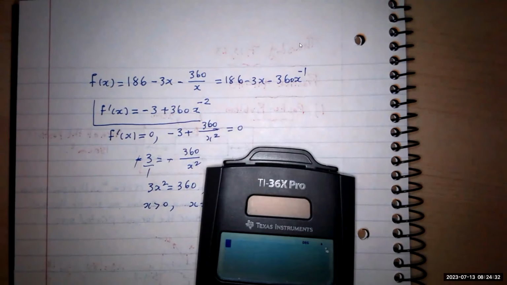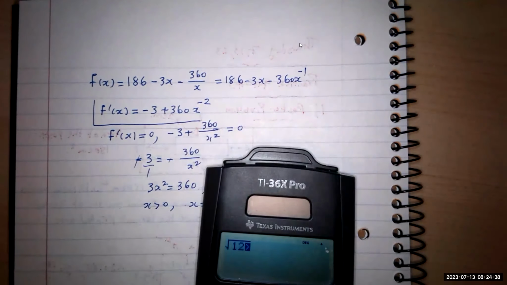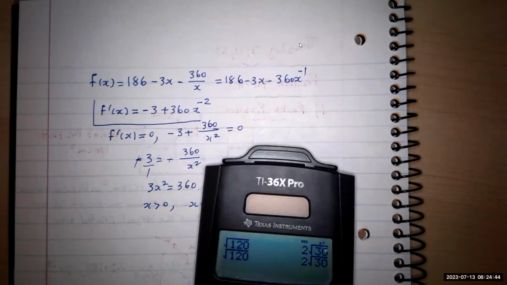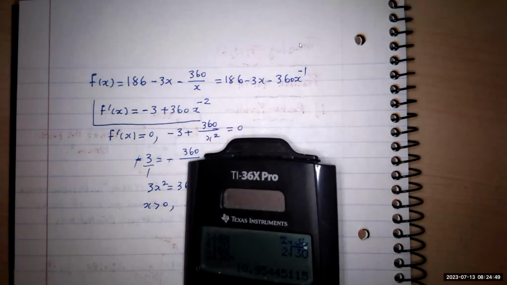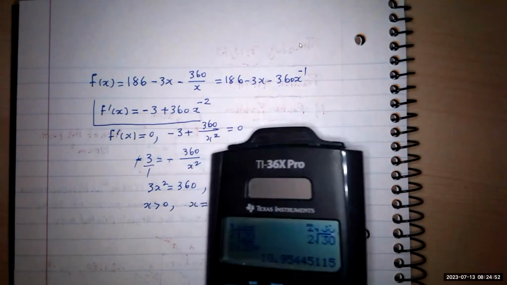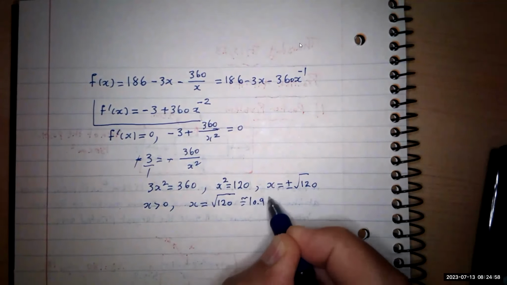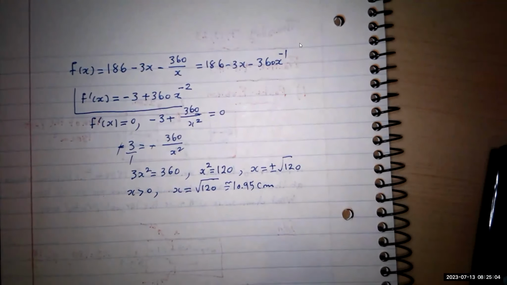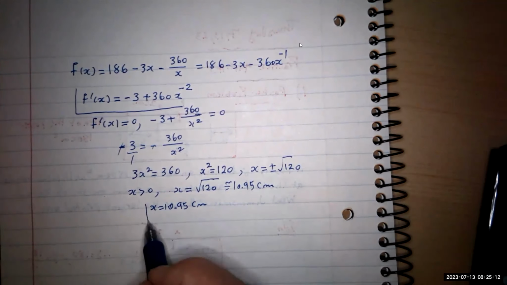So the square root of 120 is going to be almost 10.95 centimeters. Okay, so this is going to be your x, almost 11.